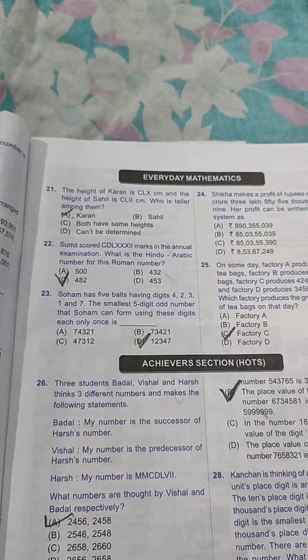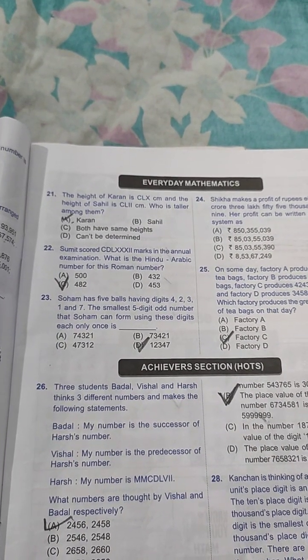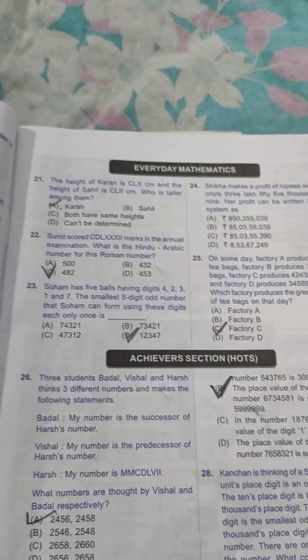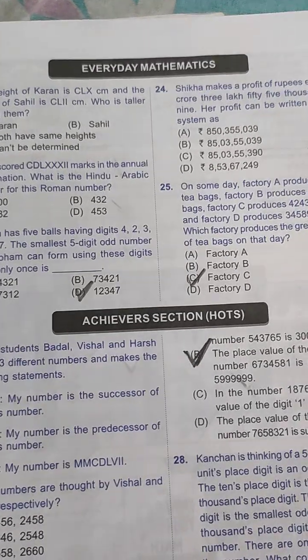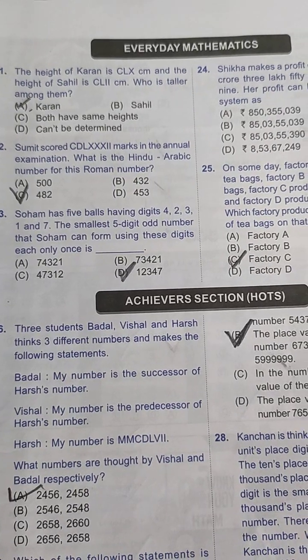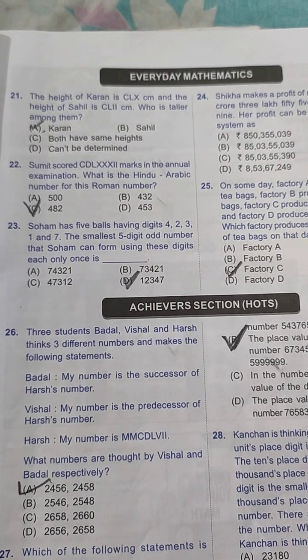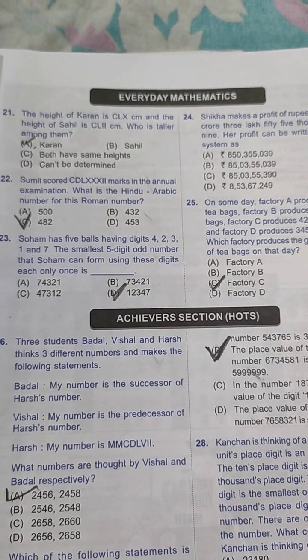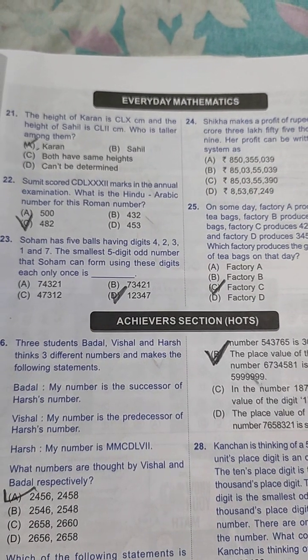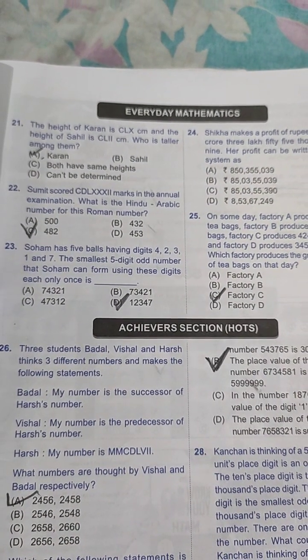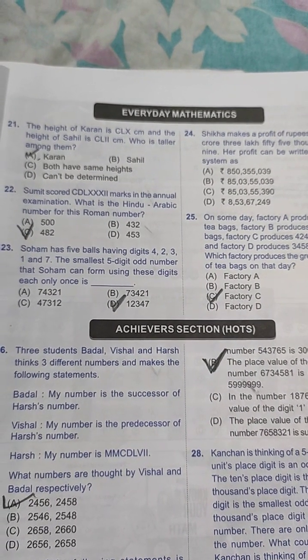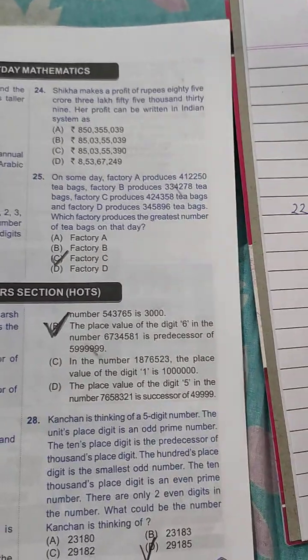It should start with the smallest digit. Here all the 5 digits are 4, 2, 3, 1 and 7. So among them the smallest number is 1. So I am starting with 1.